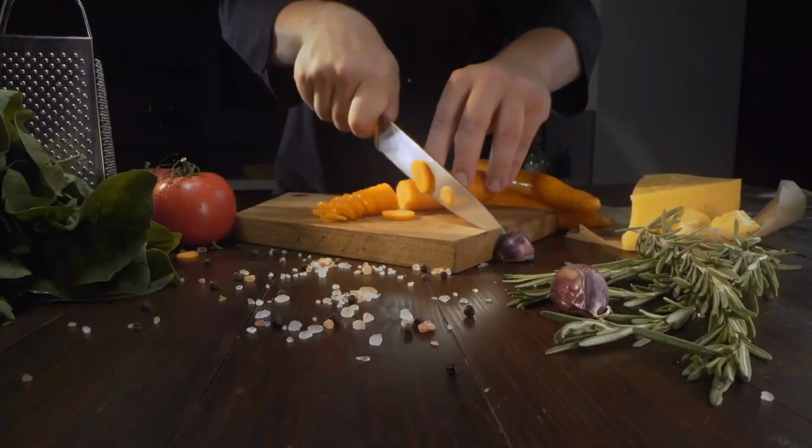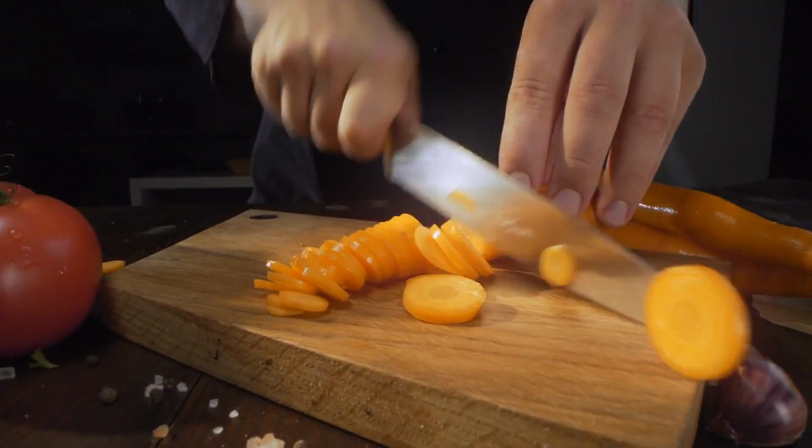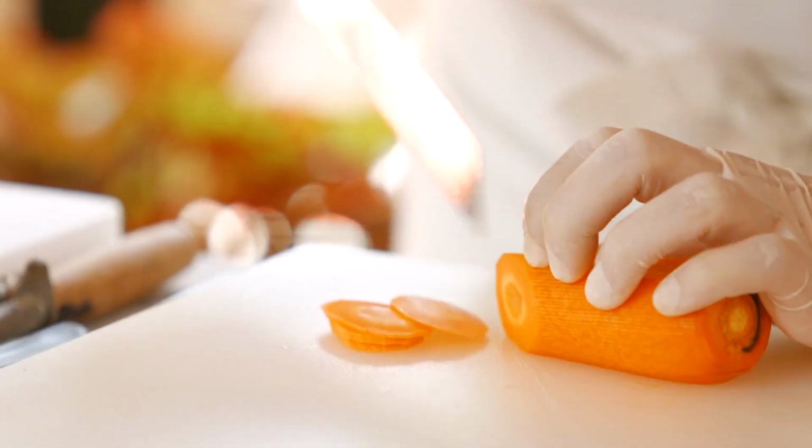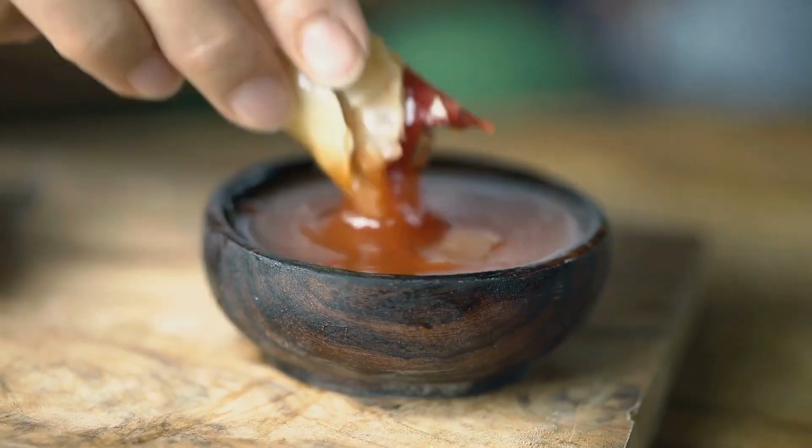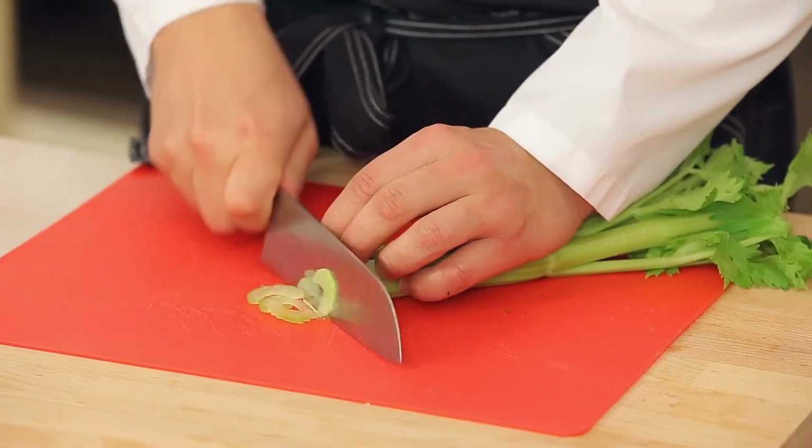For example, if you have a bigger carrot, you can cut that sort of at an angle, and then you get these nice flat chips from the carrot that are perfect for scooping. You can also slice cucumbers into circles, and those work great for dipping, or celery sticks. You can really get creative. There's actually a lot of vegetables that work great for dipping.